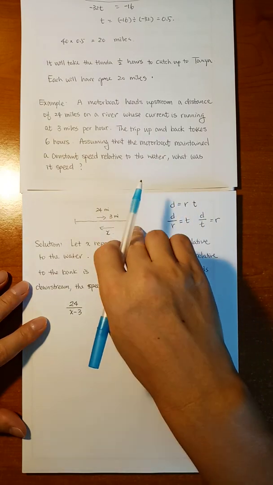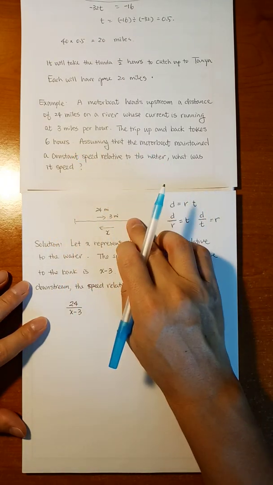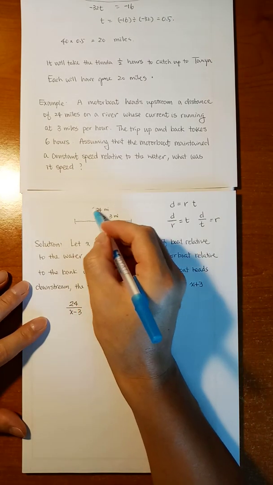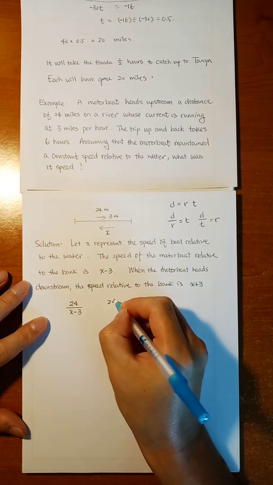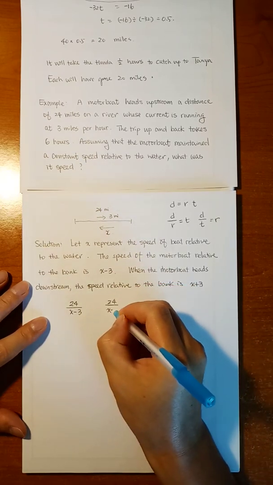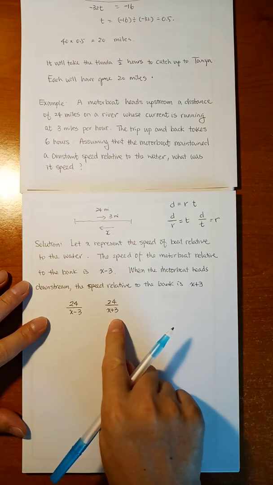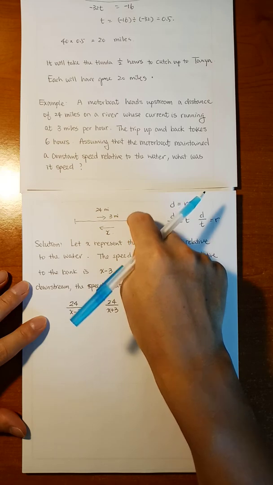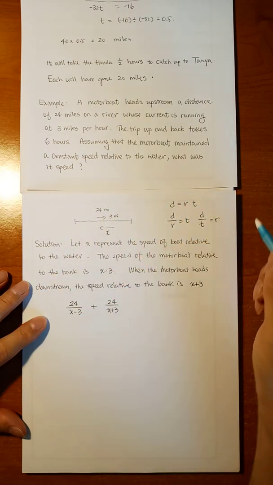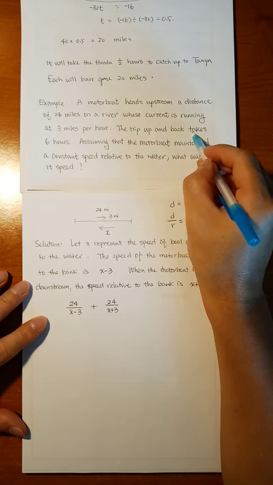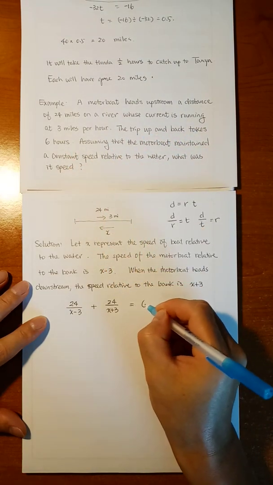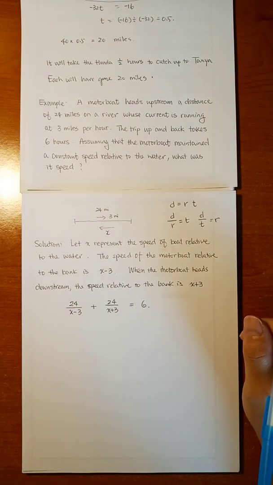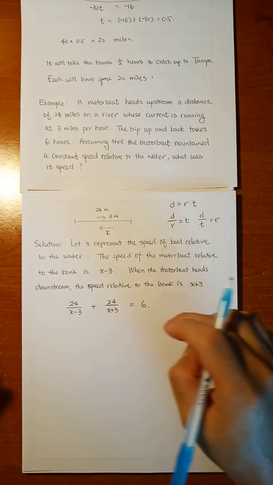It means if the boat heads upstream, it will take 24 over x minus 3 hours to cover these 24 miles. Downstream, 24 over x plus 3. Add them together, you have the up and back trip. The trip up and back takes 6 hours. So this is the equation.